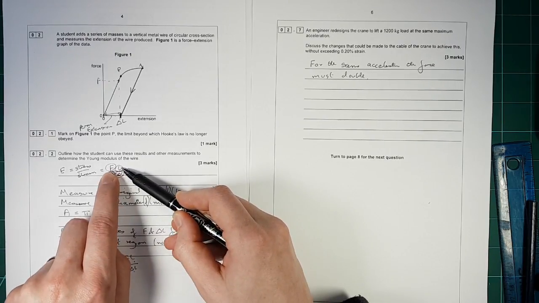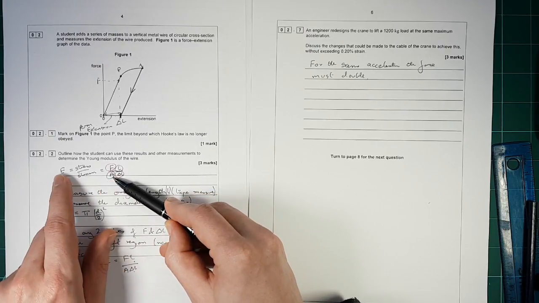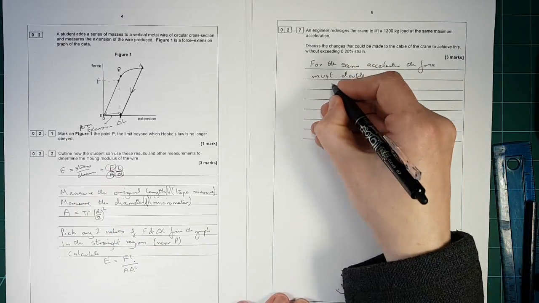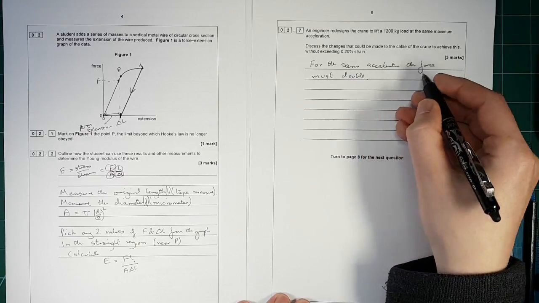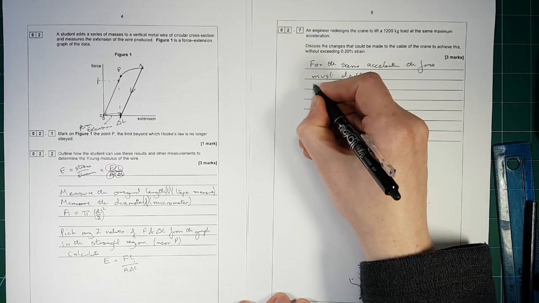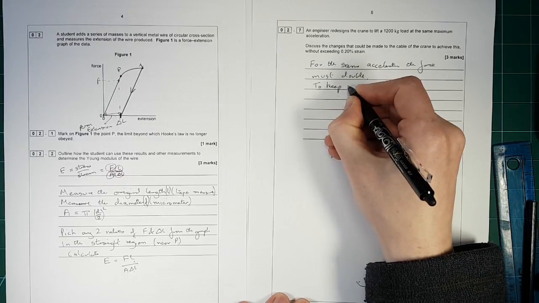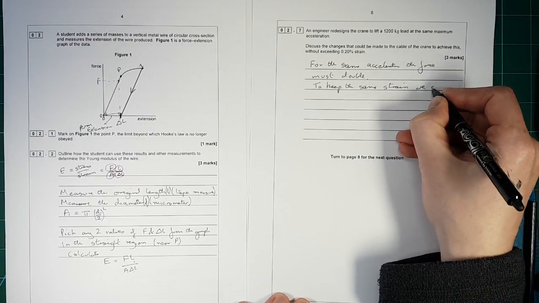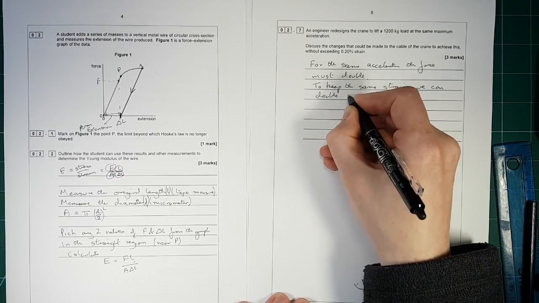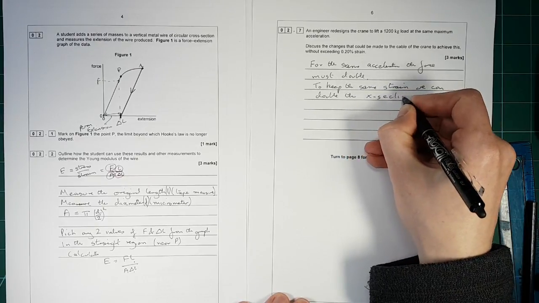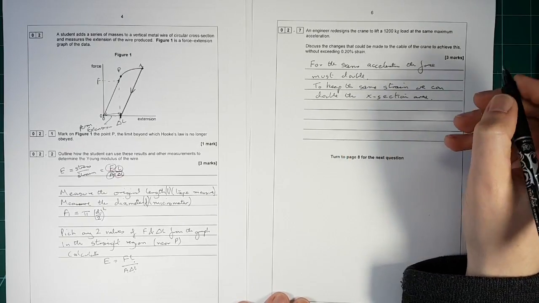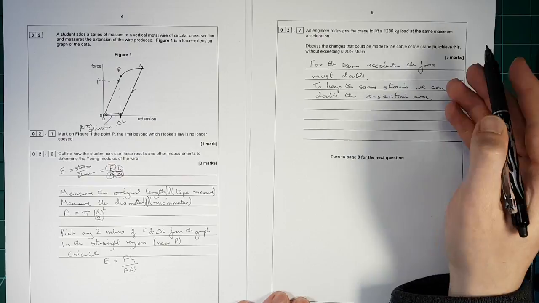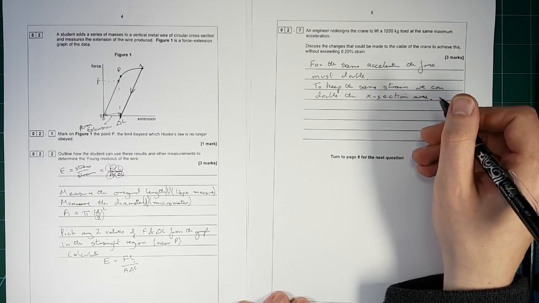So if the force doubles, we can either change the cross-sectional area or we can change the Young's modulus. Changing the cross-sectional area seems the easiest. So we can say here, to keep the same strain, we can double the cross-section area. Okay, so the easiest way to double the cross-sectional area is to tie 2 strands of the cable together side by side, which is how steel cables are made, with lots and lots of separate strands.